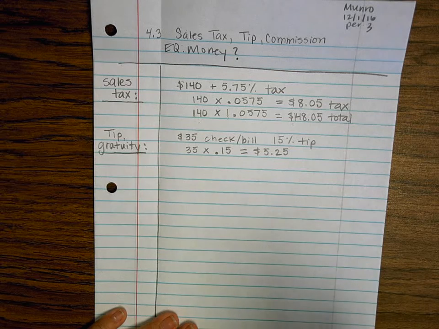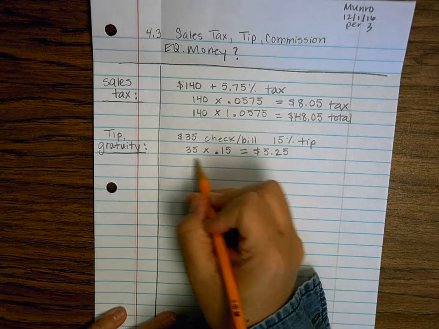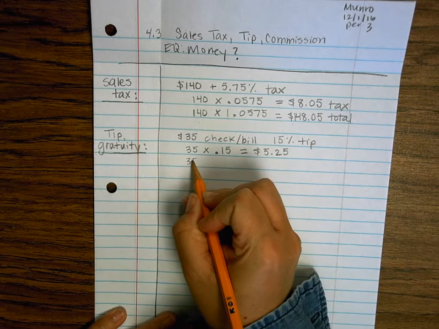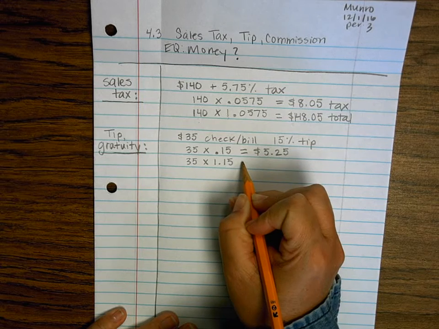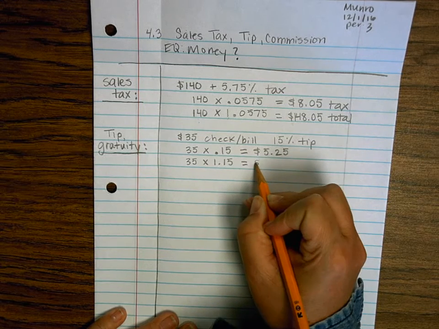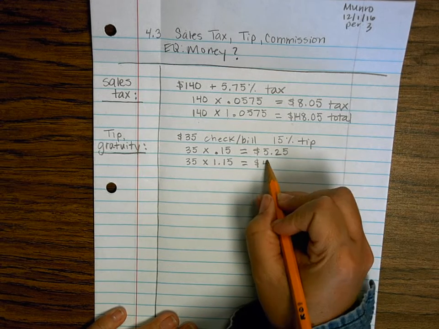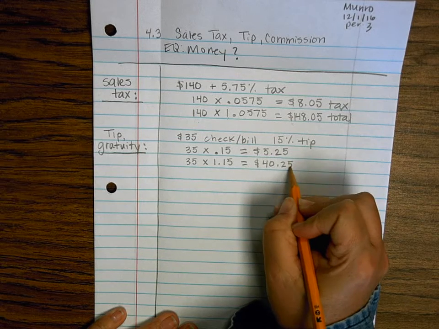Have you guys ever seen those little receipts where they write it in, then they add it? If you just wanted to know the total, what could you do when you multiply? Put a 1 in front. Good. And so that would give you your total, and that one's, you just add these, right? So it's $40.25.